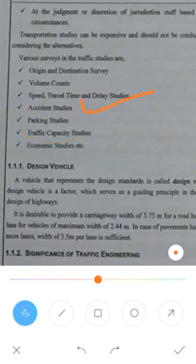Next is the traffic capacity studies. So what is this traffic capacity study? Traffic capacity study is nothing but the amount of traffic which can be carried. Consider if a road carries 5000 vehicles passing over a point in a period of 1 hour, it is called 5000 passenger car units.